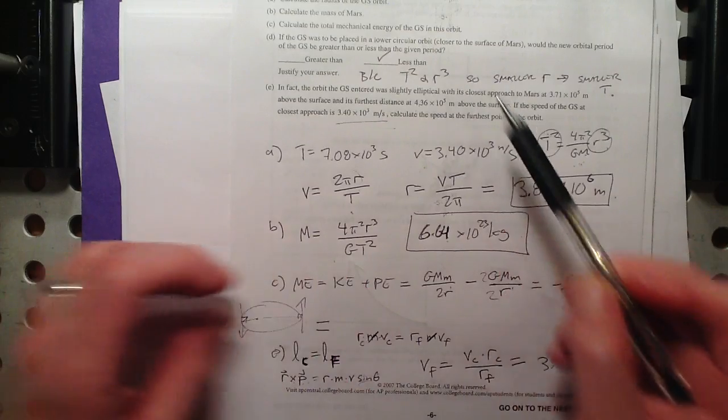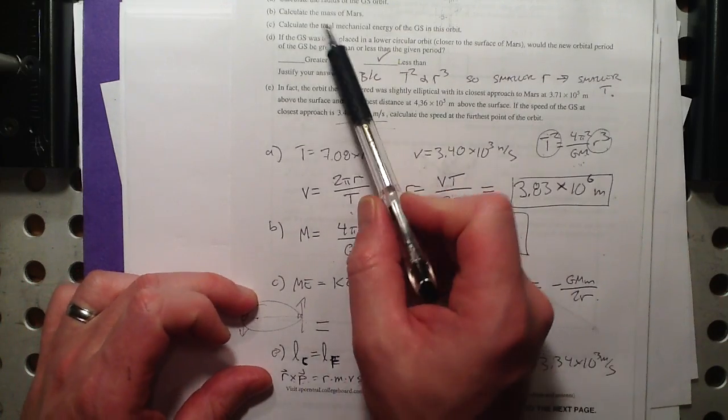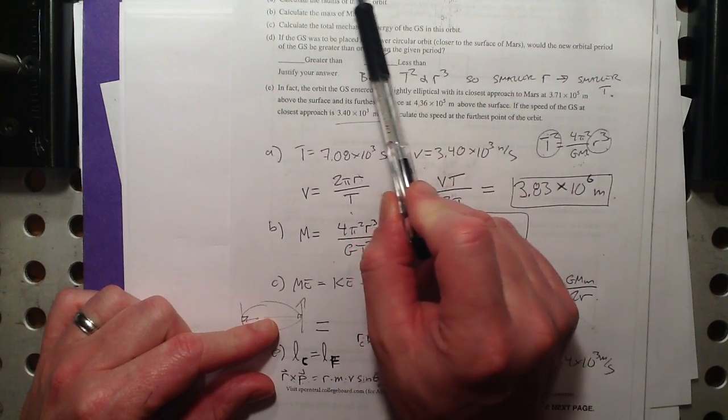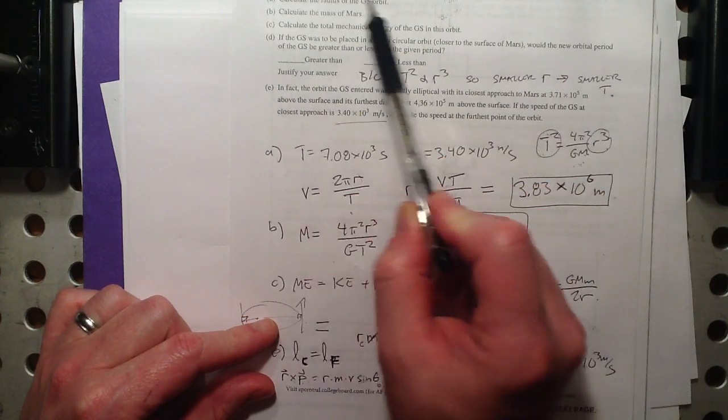Okay, let's go back and see if we can fix that part C. Maybe we misread some information here. An orbital speed. Yes.